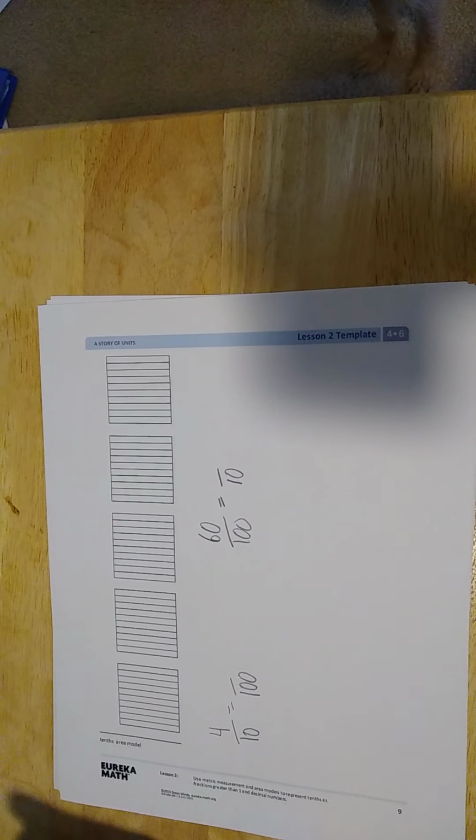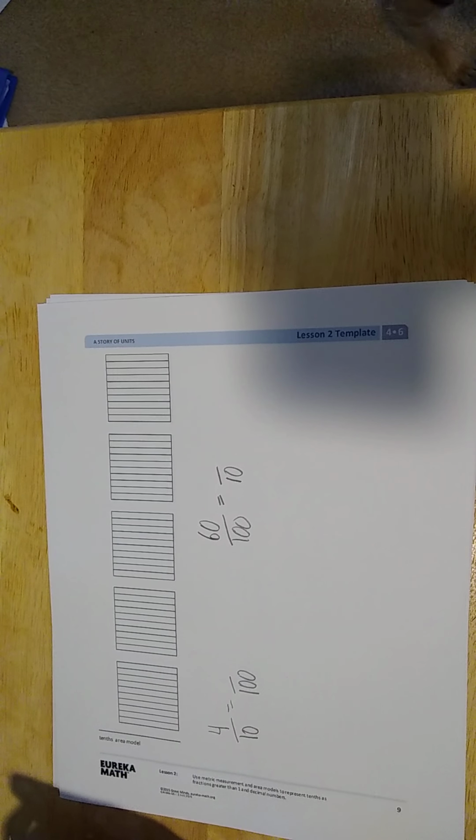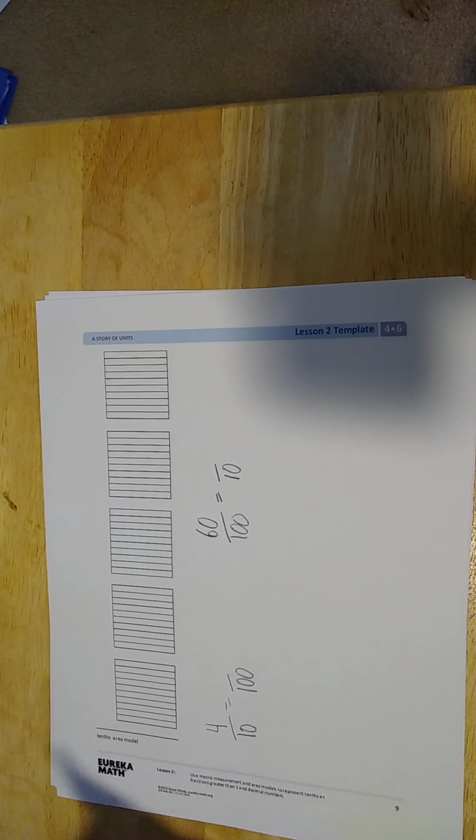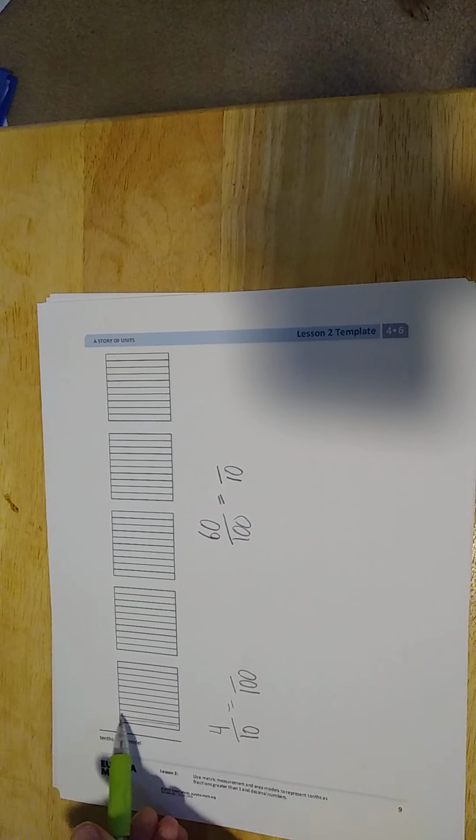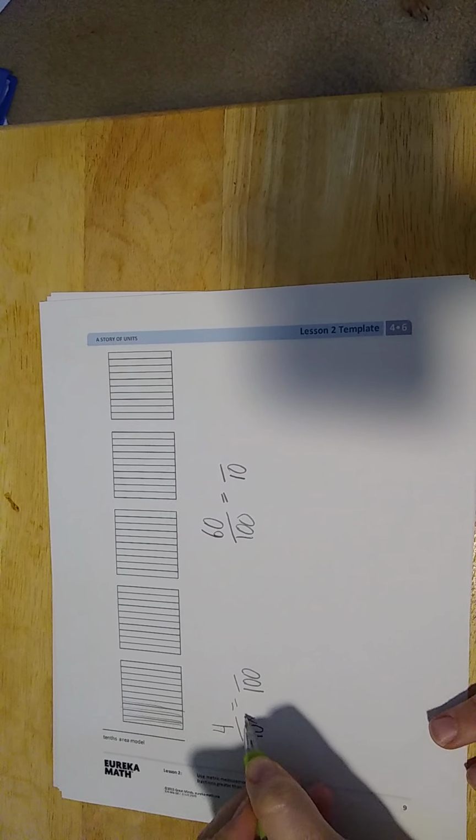All right, so what can we do with that information? Well, we can make equivalent fractions, and we can turn fractions into decimals. So let's start with this. So we have 4/10. If I have 4/10, and then if I put my lines across here, I would have how many hundredths?